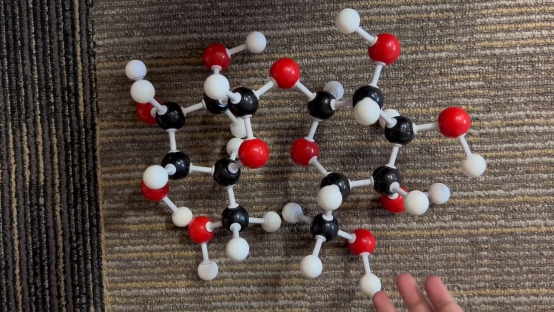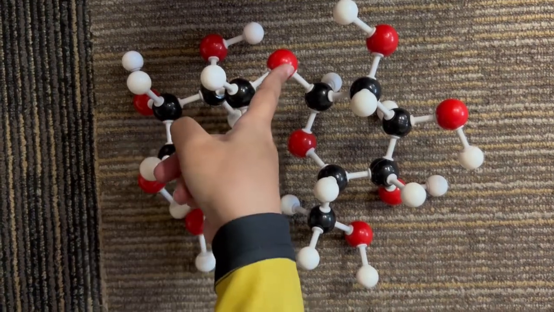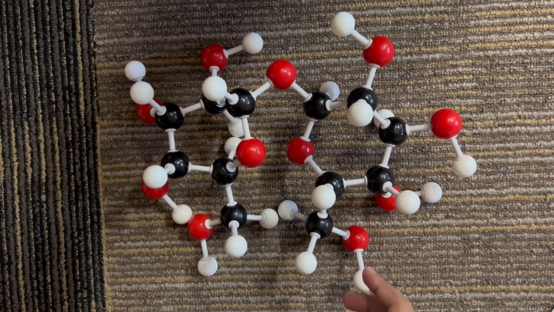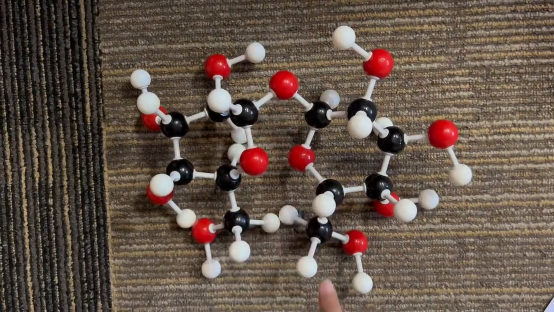Next question is B. For B, I need to form a maltose and show where the glycosidic bond is. So this is a maltose structure. This is the glycosidic bond. As we know, maltose consists of 2 molecules of glucose that are linked by an alpha 1,4 glycosidic bond. This question is C. Explain why maltose is a reducing sugar.